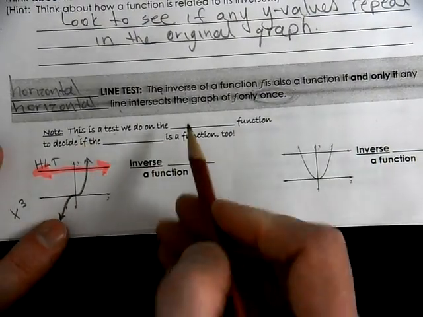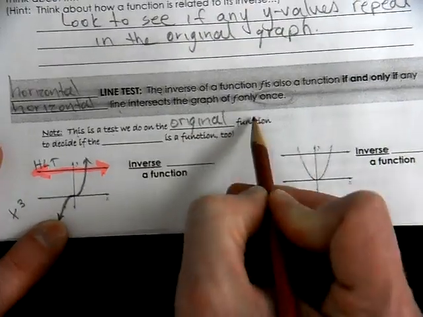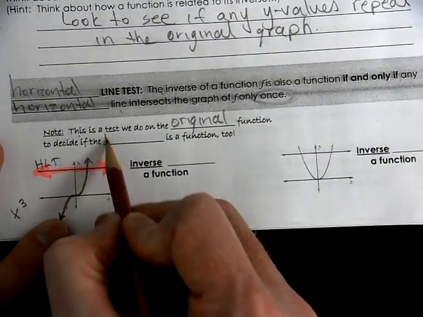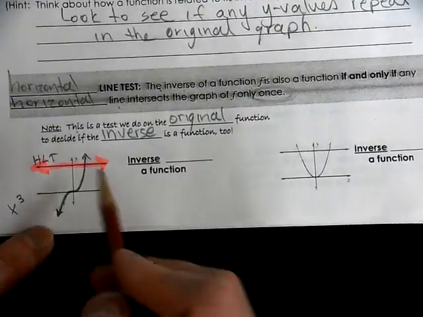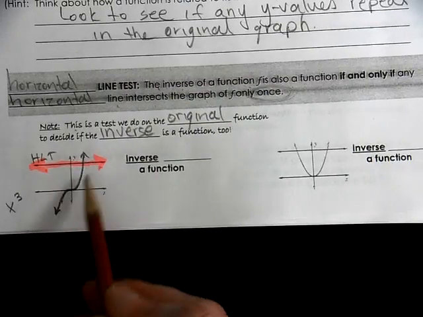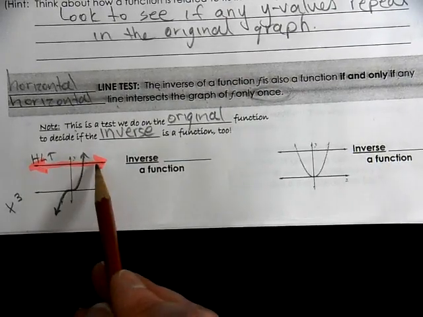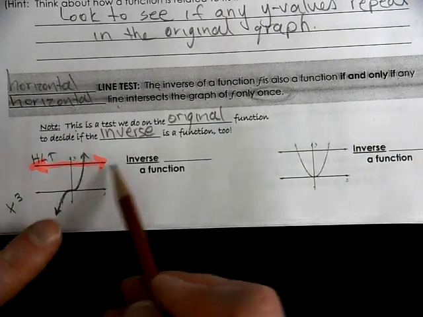This is a test that we do on the original function to decide if the inverse is a function. We don't even see the inverse, so we can't test the inverse, but we see the original, so we can do a horizontal line test to determine if the inverse is a function.